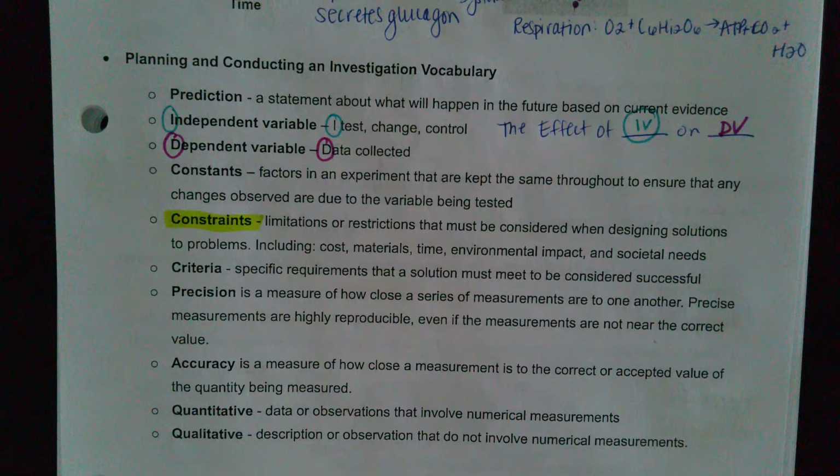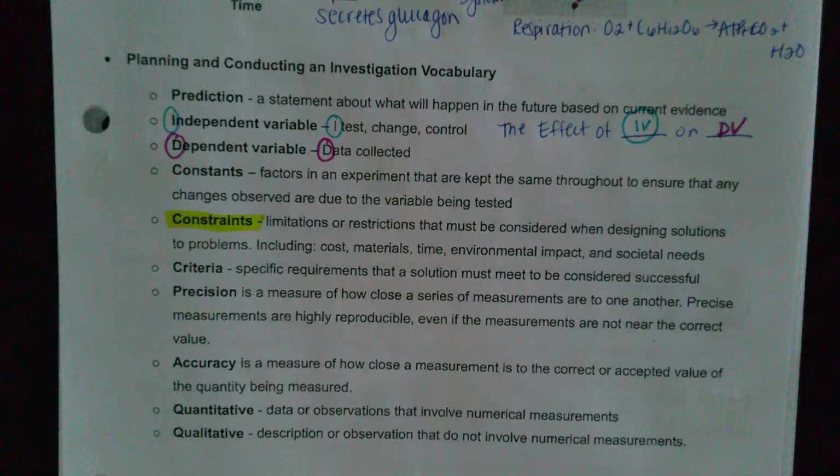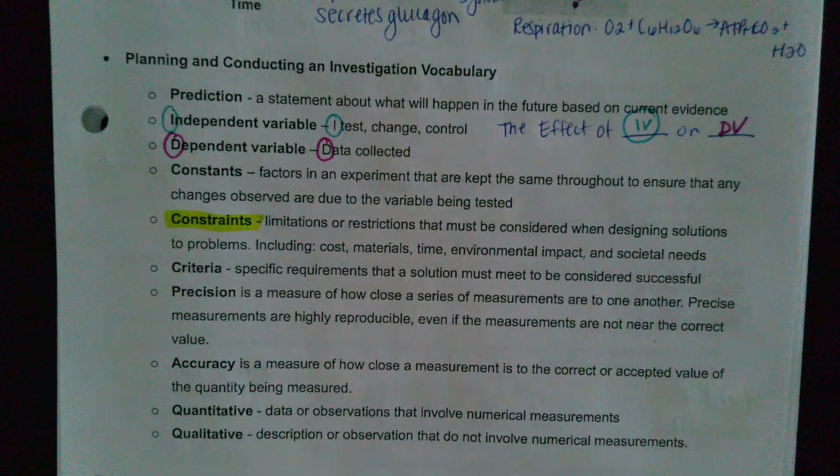We've got precision is a measure of how close a series of measurements are to one another. Precise measurements are highly reproducible, even if they are not the correct value. So you keep not getting the bullseye, but you keep shooting the same spot, not the bullseye. Then that is going to be really precise. Accurate is you're on the bullseye.